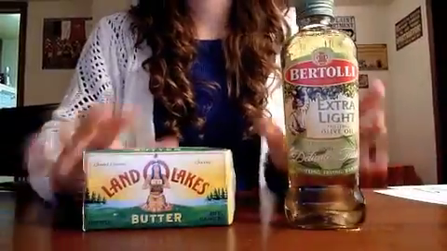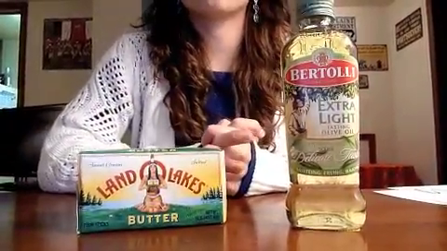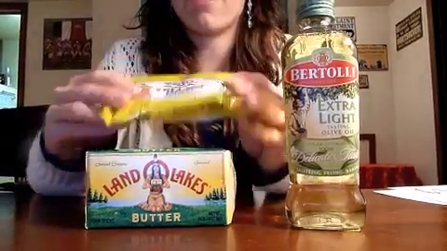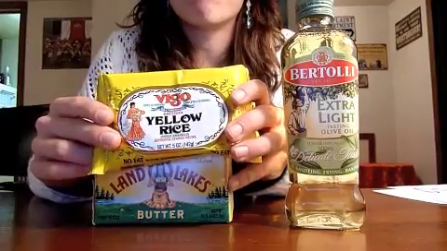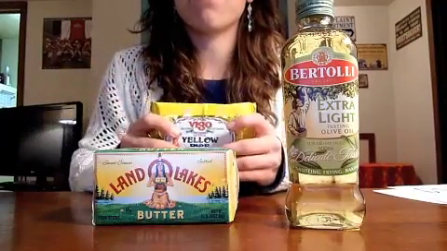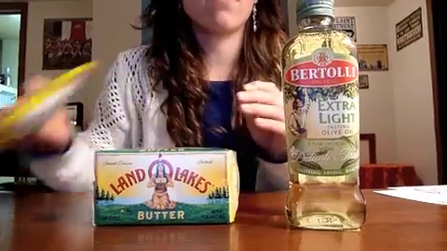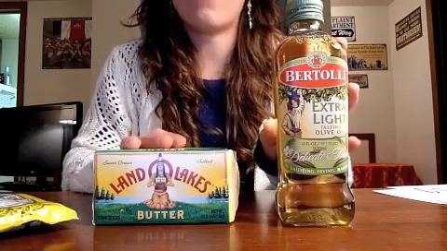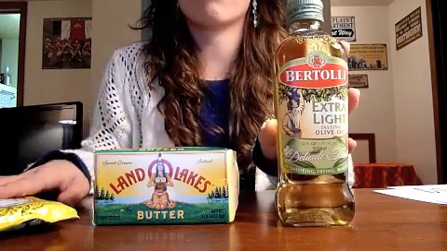Now the recipe that I've decided to use today is a traditional rice recipe. Yellow Mexican rice, because it's my favorite. I love Vigo. But even though butter and olive oil, as you can see here, are in different phases of matter, they're both fats and therefore can both be used when making this rice recipe.